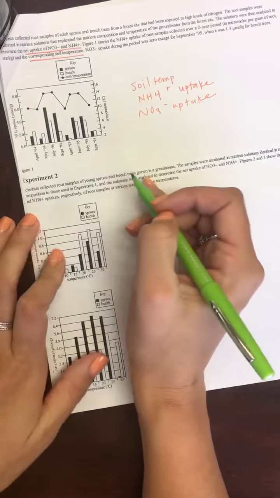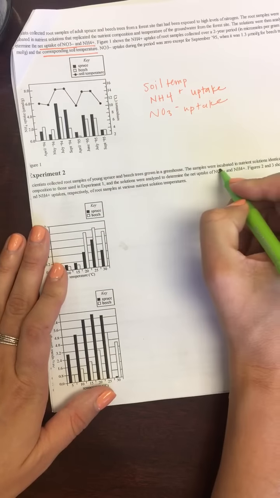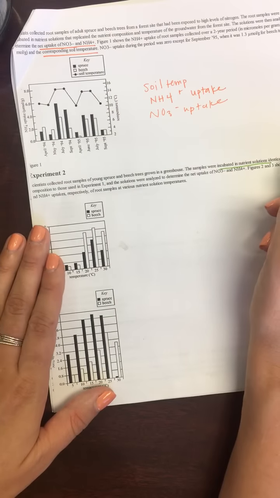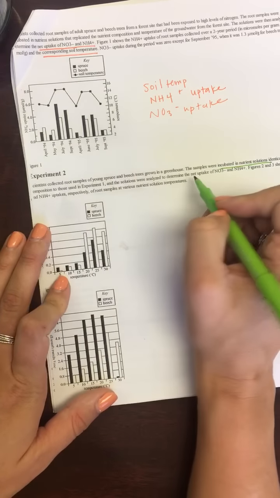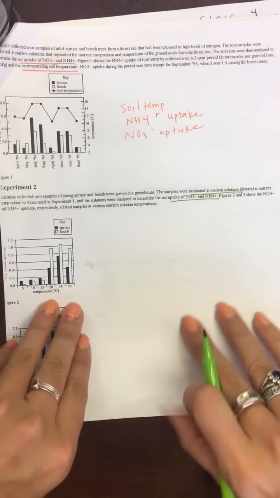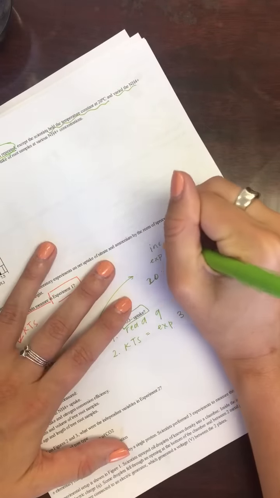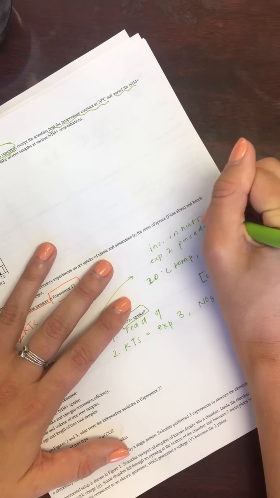Okay, now I'm going back to experiment 2. Scientists collected the roots. The samples were incubated in nutrient solutions, identical in composition to experiment 1. Those solutions were analyzed to determine net uptake of NO3 and NH4. So it looks like they incubated them. The procedure was incubate in nutrients.